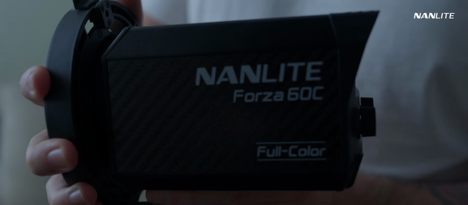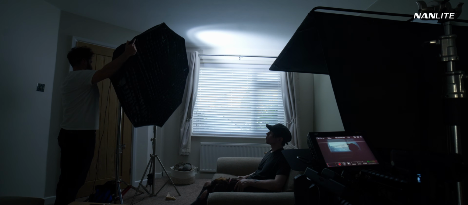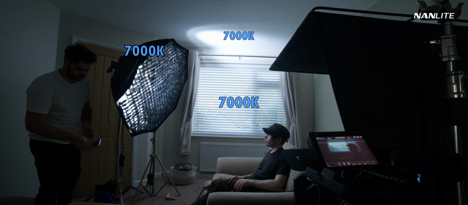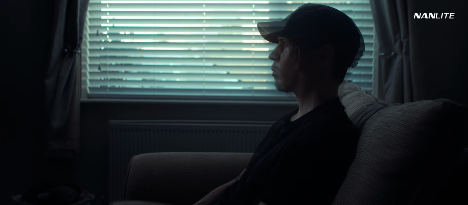Another Forza 60C with the Bowens mount attachment was placed in a 47-inch octabox, grid attached. Also set to the same colour temperature, this helped to extend the light from the window, giving some exposure to our subject's face.